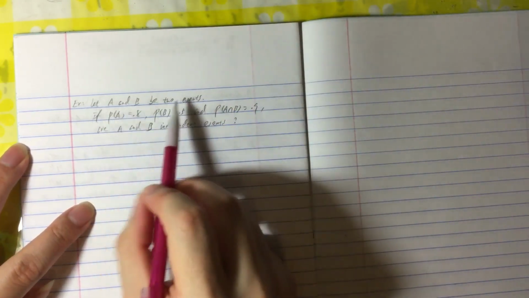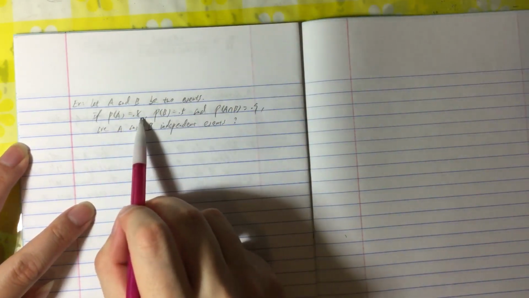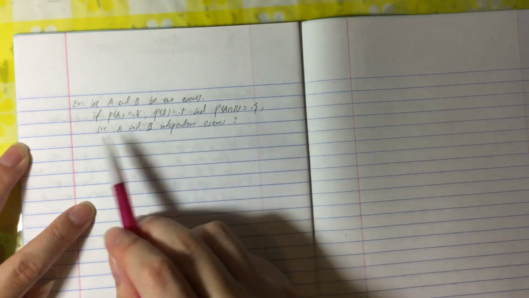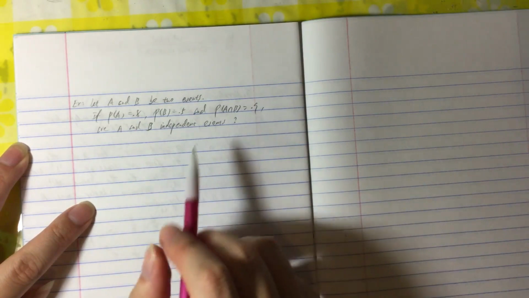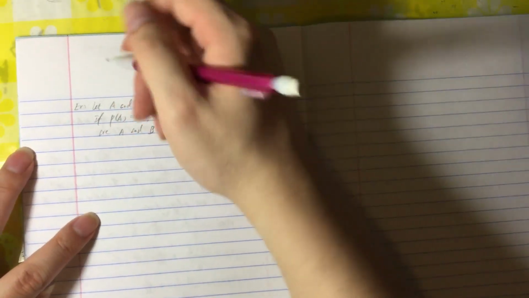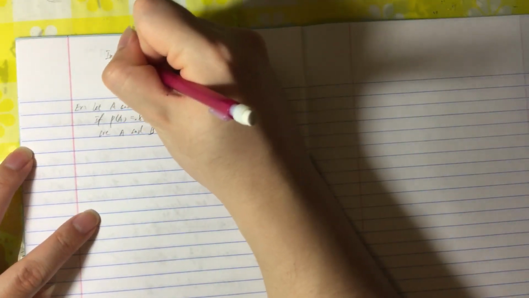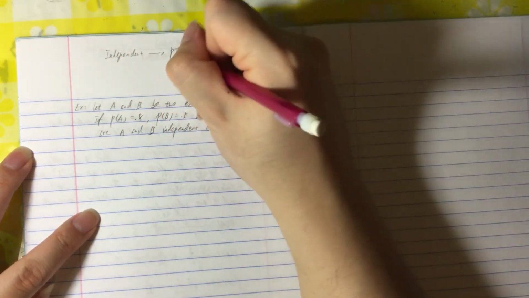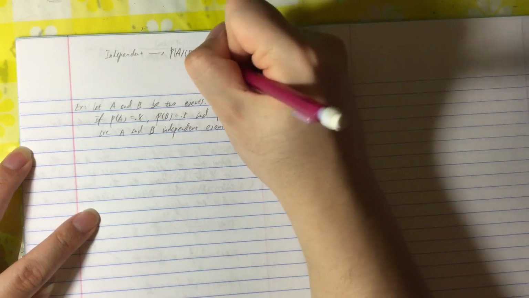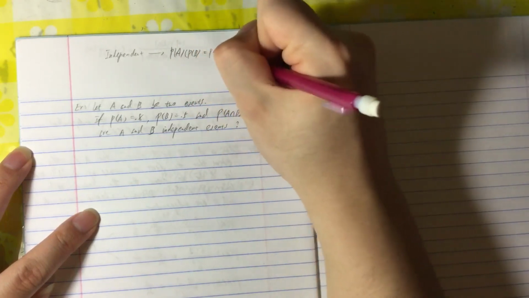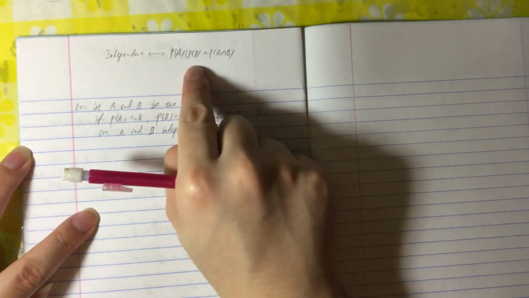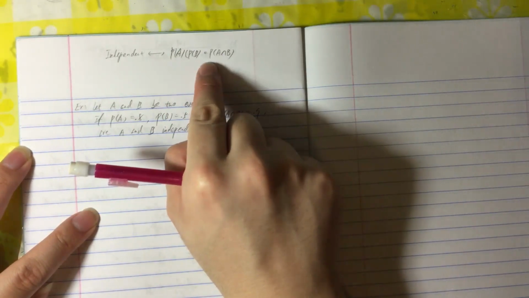Let A and B be two events. If probability of A is 0.8, probability of B is 0.5, and probability of A intersection B is 0.9, are A and B independent events? So try to verify that. If A and B are independent, that means probability of A times probability of B equals probability of A intersection B.